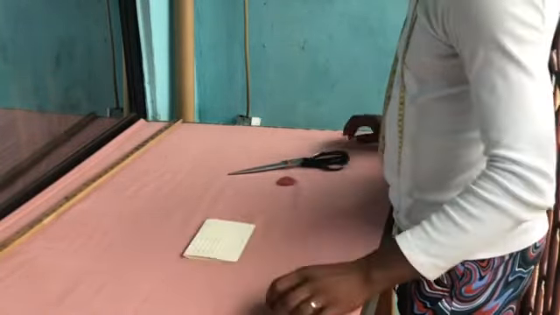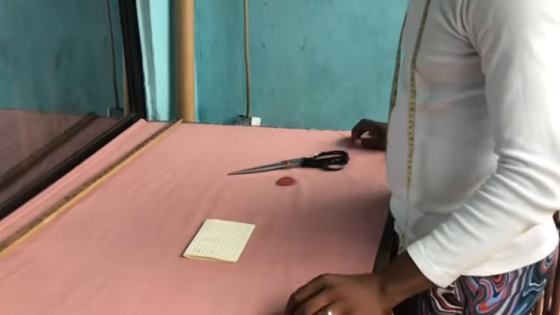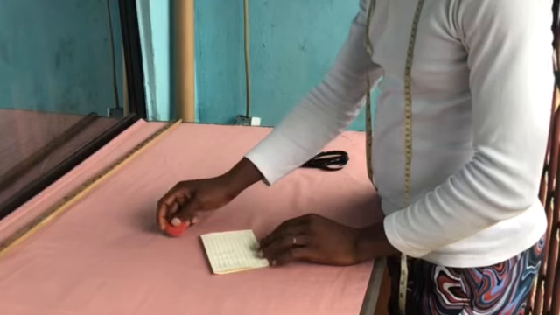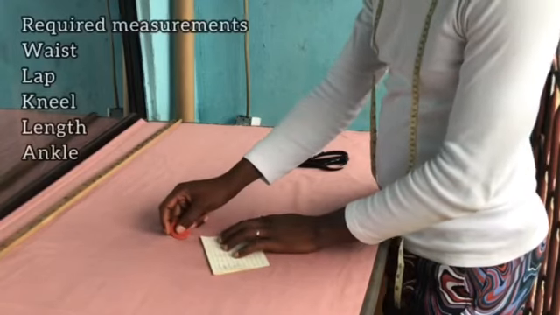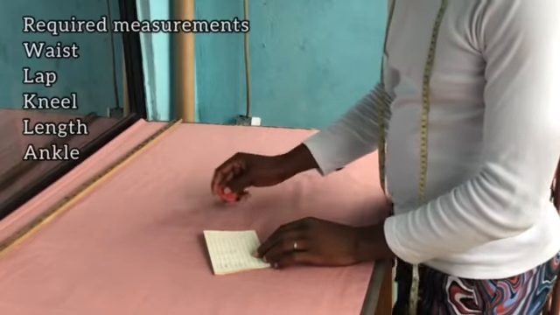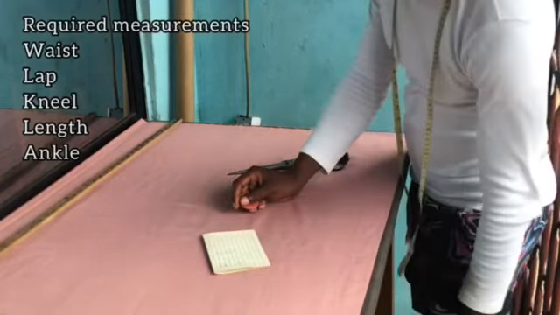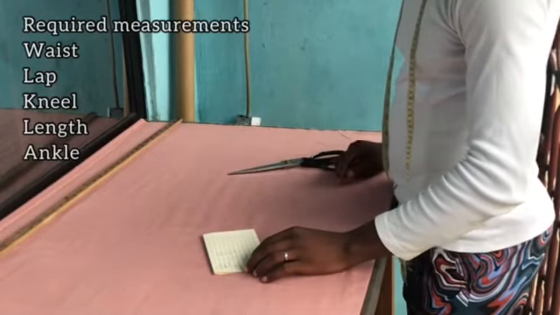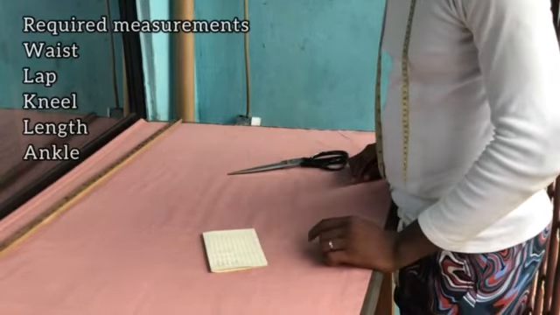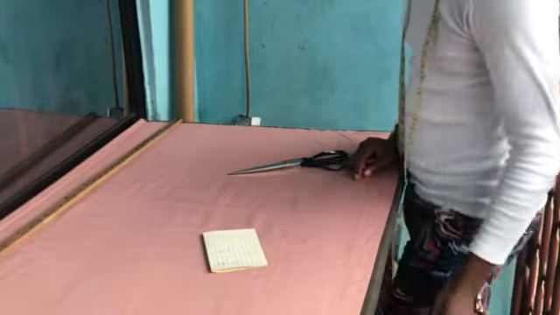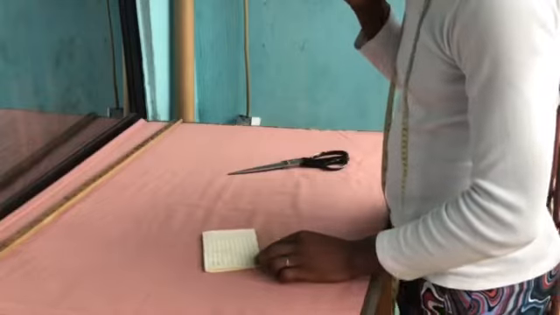In this trouser, the actual measurements you need are your waist, your laps, your knee circumference, your length, and the ankle. Some persons call it boots. The ankle, the circumference of the ankle, is where your leg will pass through.